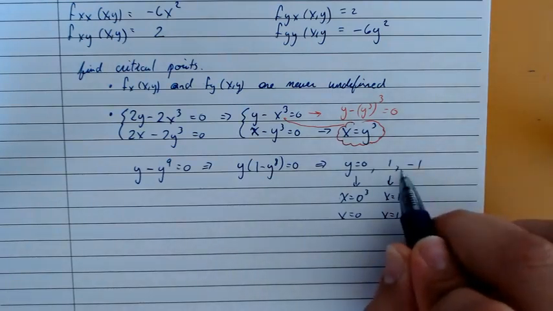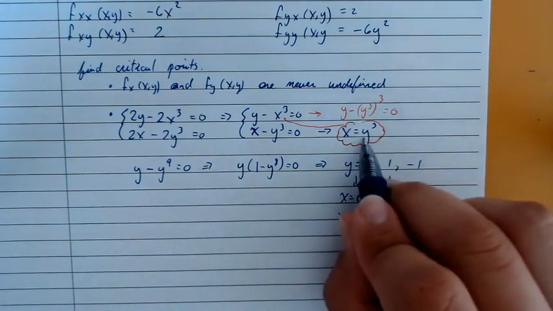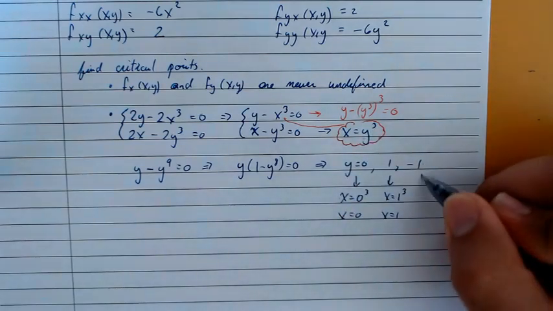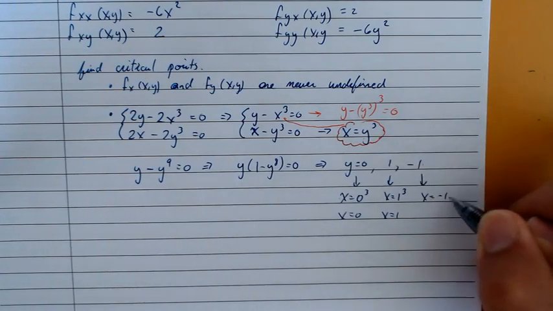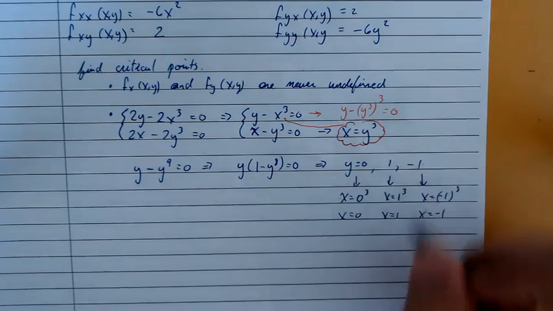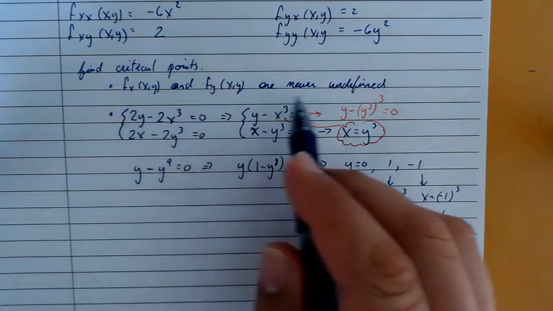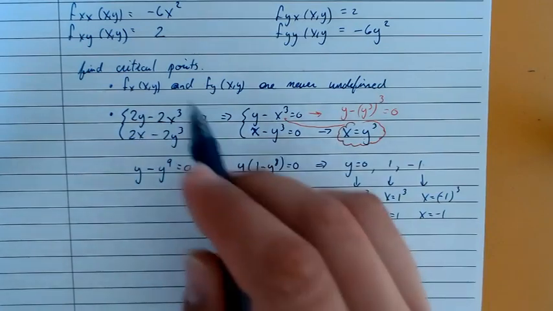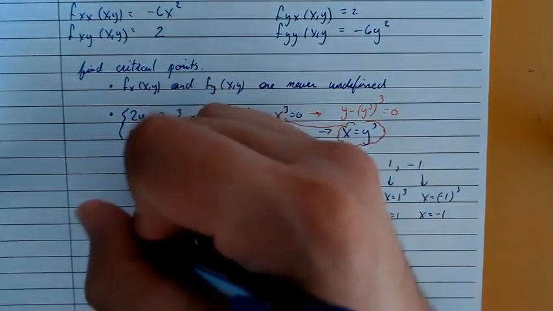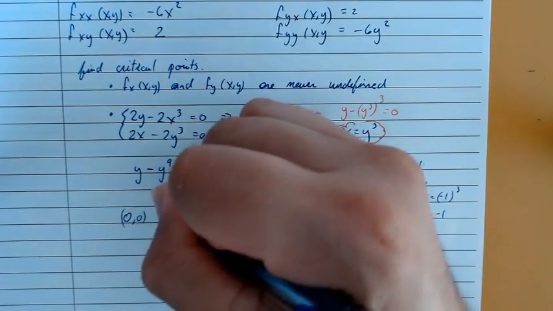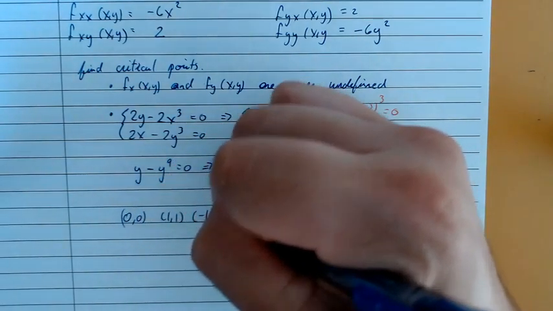And if y is equal to negative 1, that means x is equal to negative 1 to the power 3, which is still negative 1. Okay, so it looks like I have no critical points from this statement, but I have 3 critical points from this statement. It looks like my critical points are (0, 0), (1, 1), and (negative 1, negative 1).